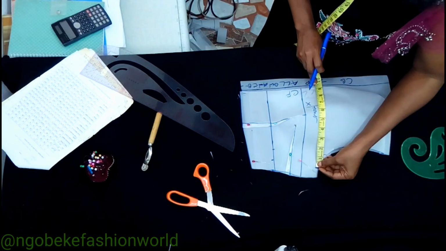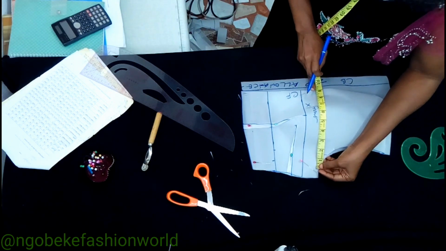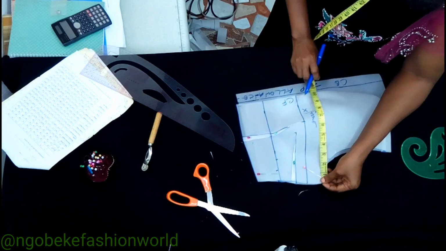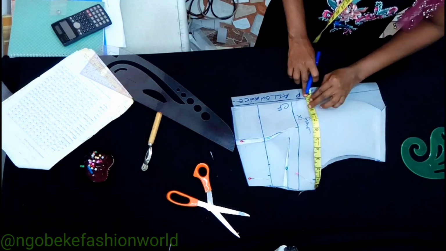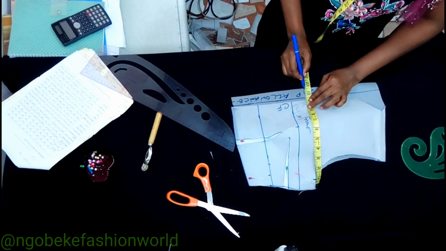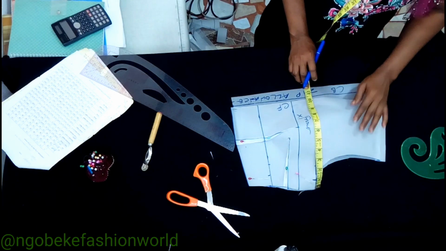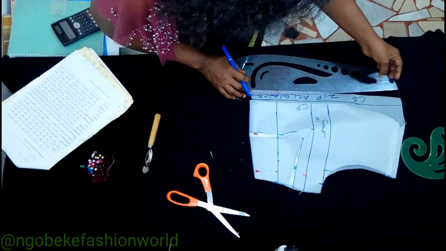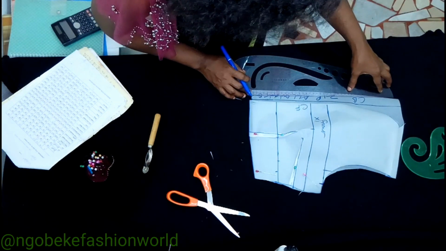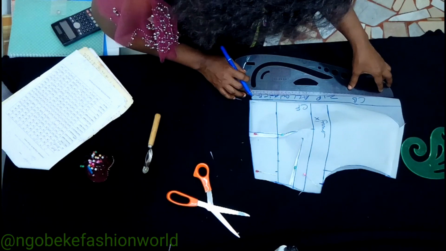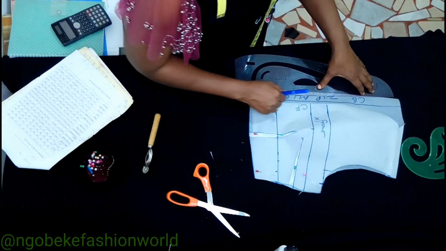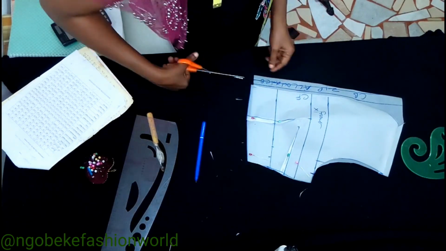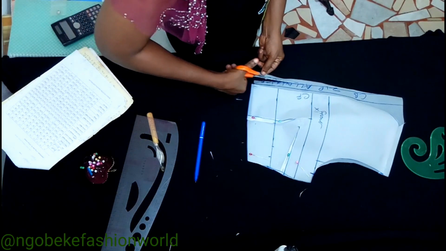This place now is 9.5 plus 1 inch, so I'm supposed to be having 10.5 inches. So you can see that at this point I'm having a 1/4 inch more, so I'm still going to remove from that point. So all you do is just connect your ruler and take it straight towards the neckline. And you cut that.